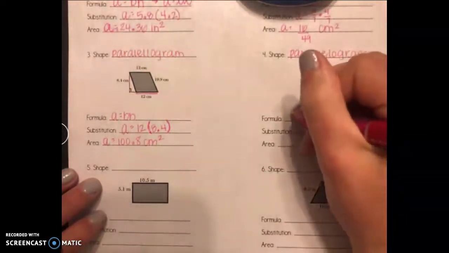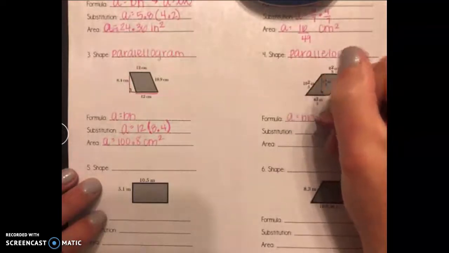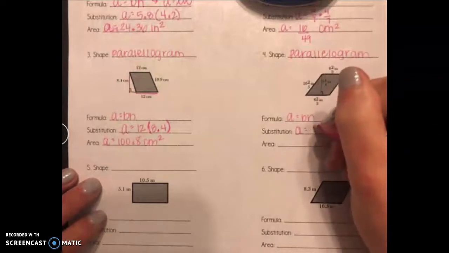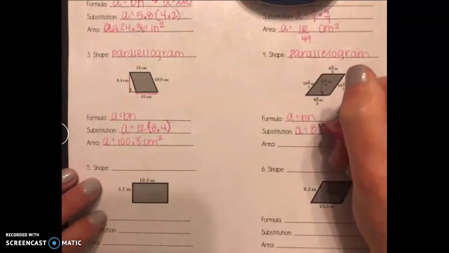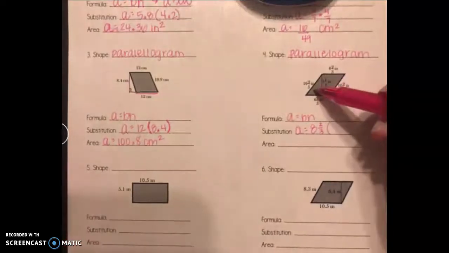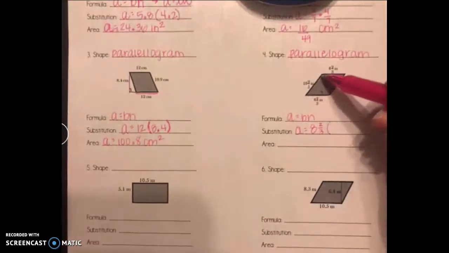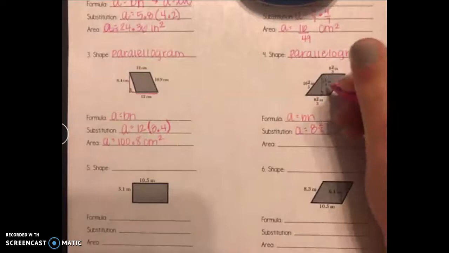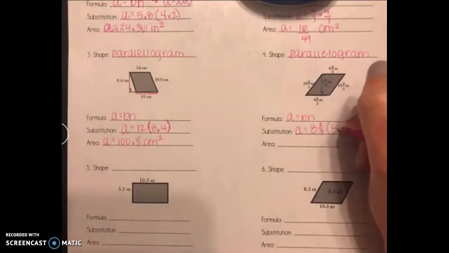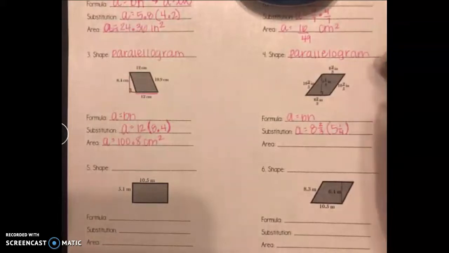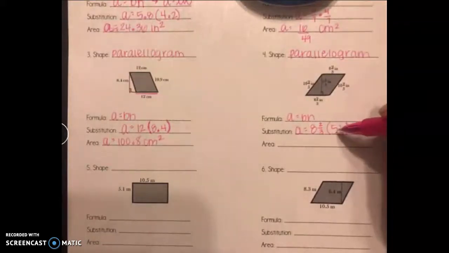Okay, so we're going to use area equals base times height. All right, so my area equals 8 2/3 times... all right, guys, so should we use the number of stairs it takes us to get to the top, or from the floor to the ceiling? We want to use the floor to the ceiling, and that's where it makes our right angle. So times 5 1/4.